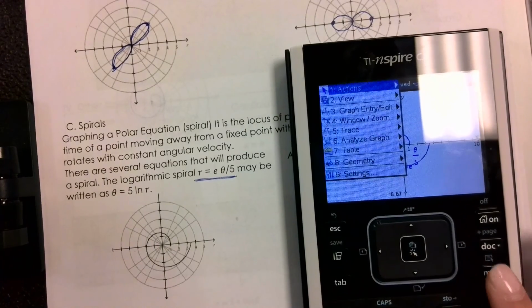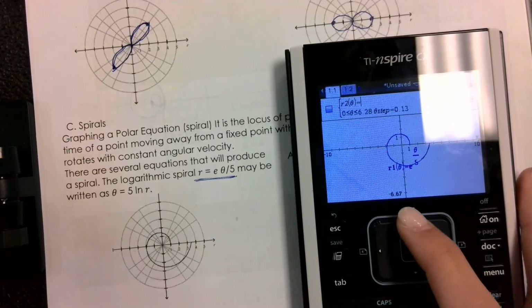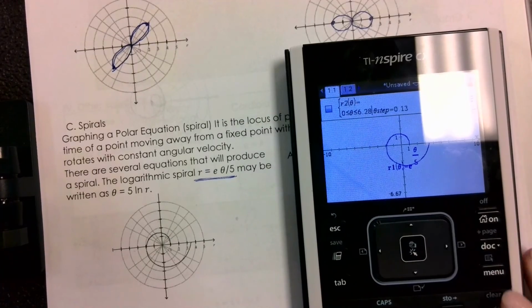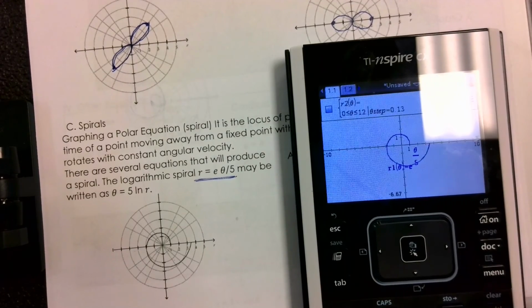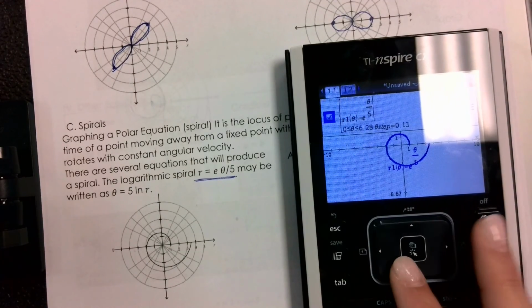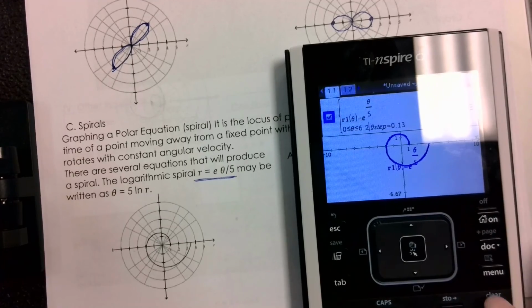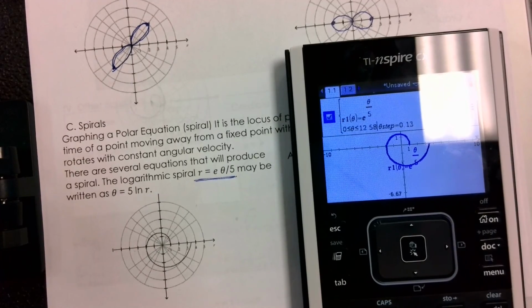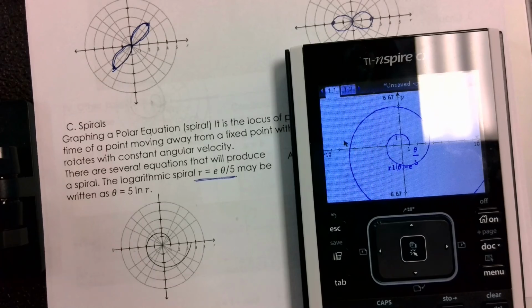Okay, hang on. Why is it not doing that? You gotta go up. Oh my gosh, I'm an idiot. It's fine. There we go.